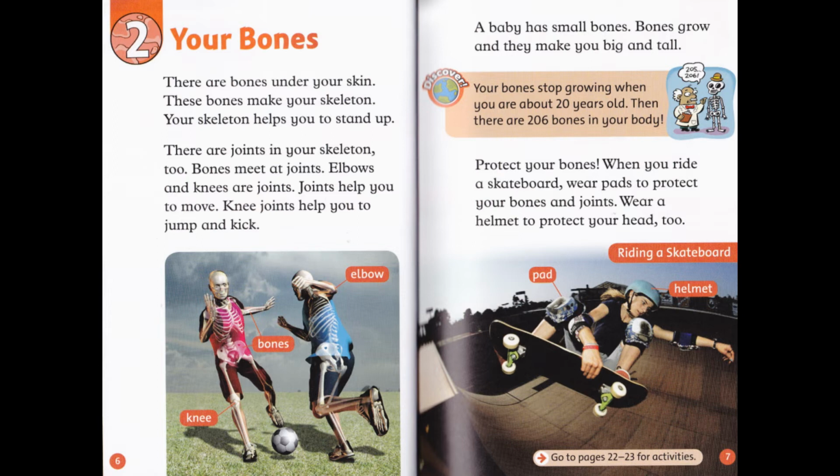Bones meet at joints. Elbows and knees are joints. Joints help you to move. Knee joints help you to jump and kick.